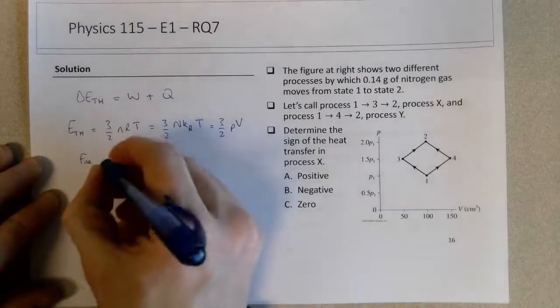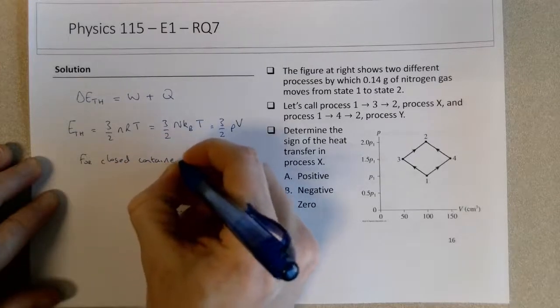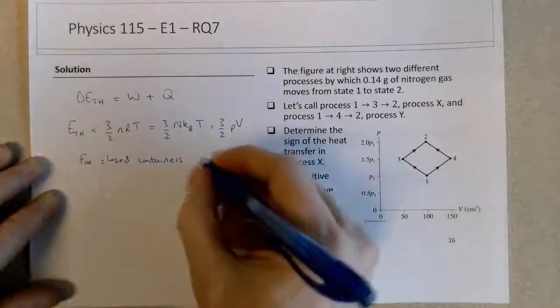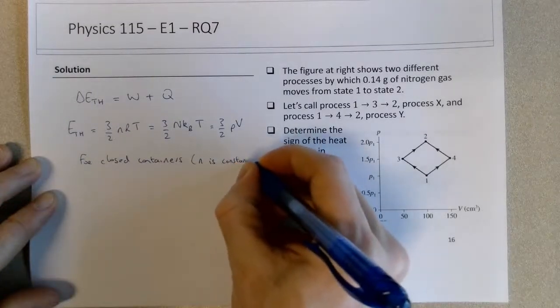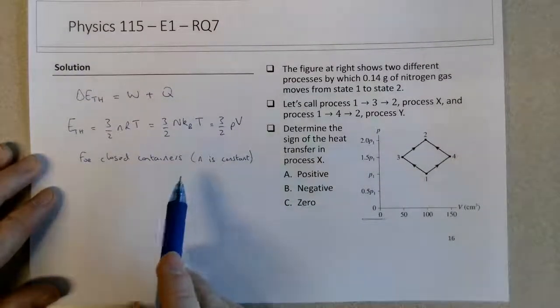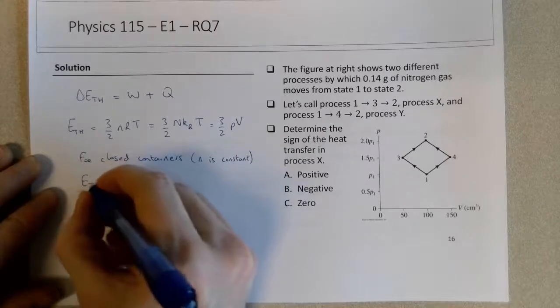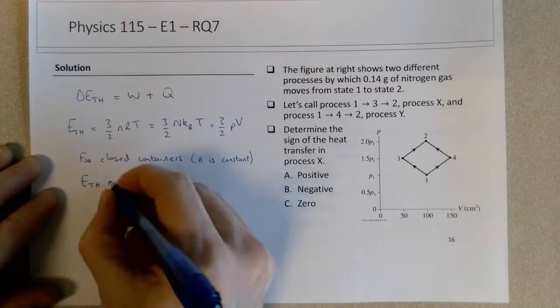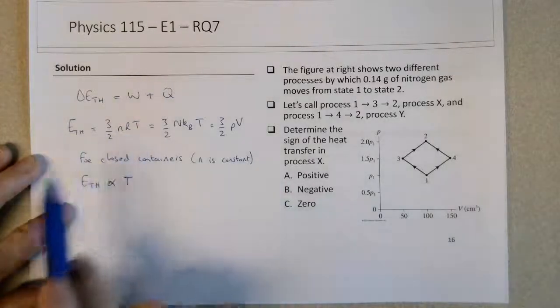For closed containers, that's where we keep N constant, so no molecules can enter or leave the container, we can write that the thermal energy is proportional to the temperature, because 3/2, N and R will all be constants.